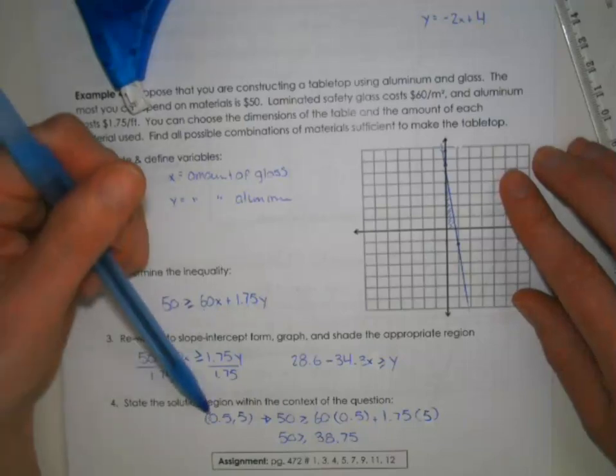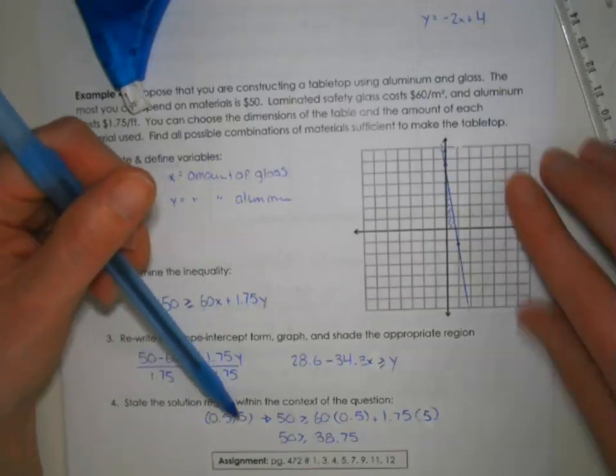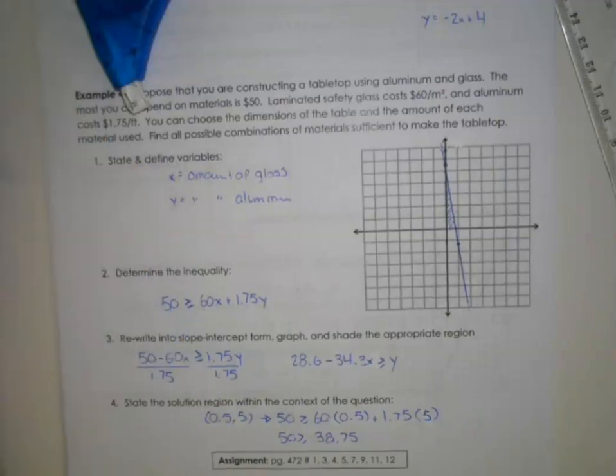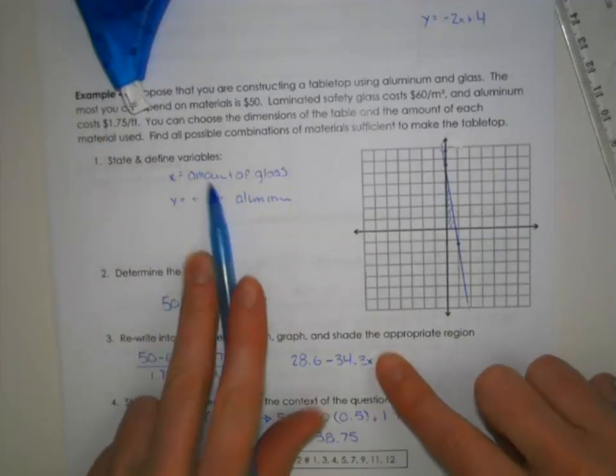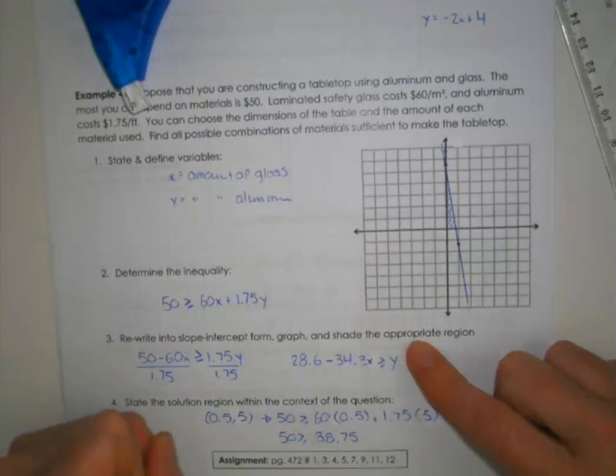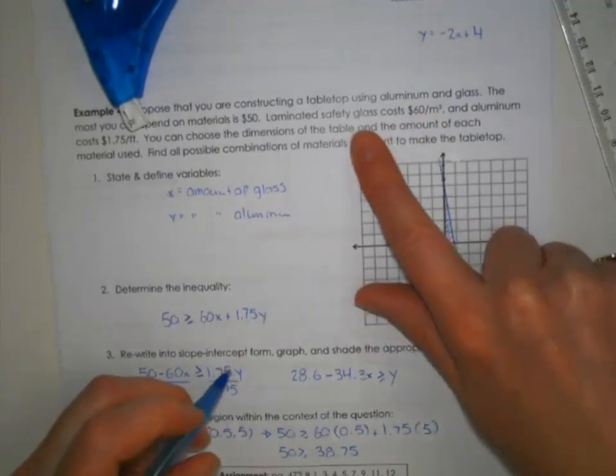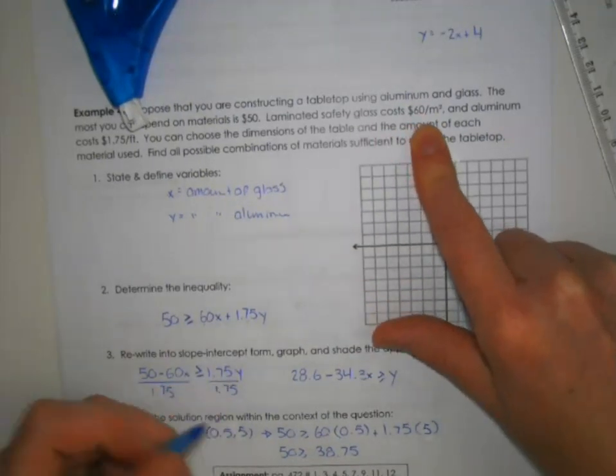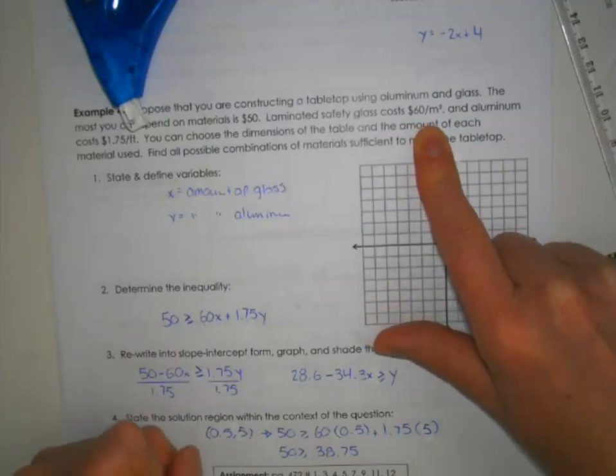So for example, if we choose (0.5, 5), that means 0.5 was our x value, and our glass was being measured in meters squared. So we would have a half meter squared of glass.